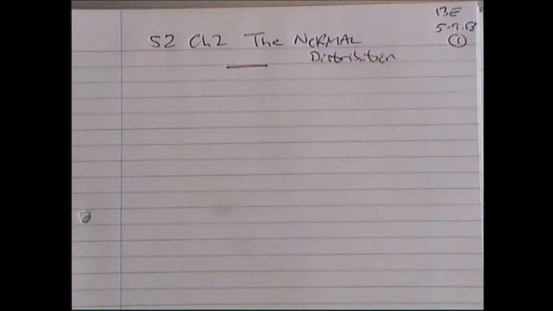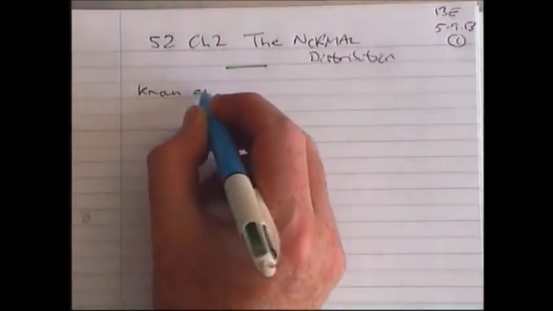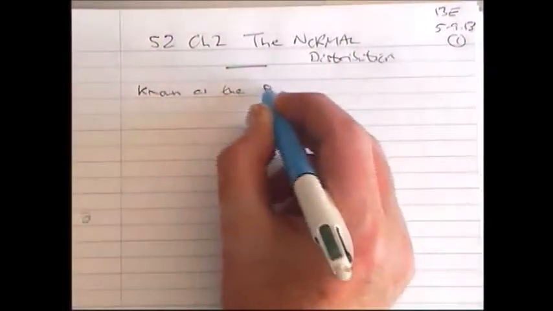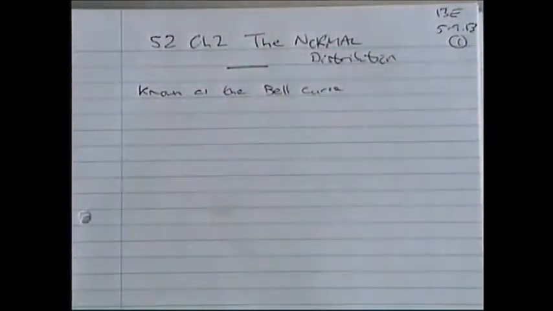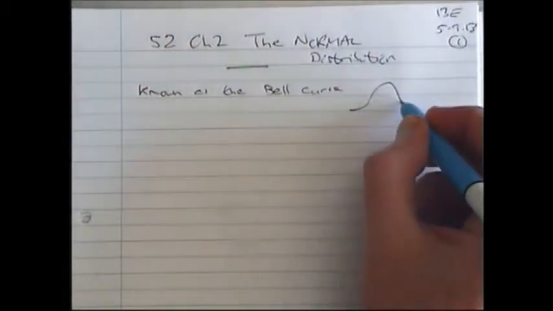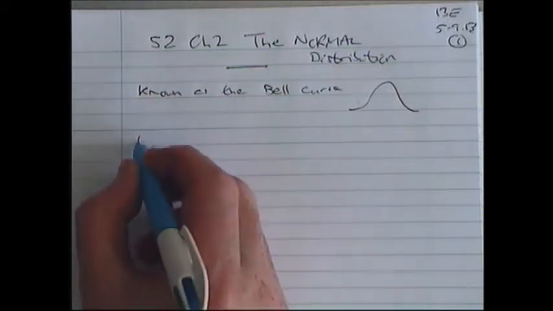It's a formal distribution. On the board when you came in it said it was a continuous random variable. Sometimes it's known as the bell curve, purely because of its shape. Its shape is that sort of shape. It's used for lots of natural phenomena, lots of natural measurements.